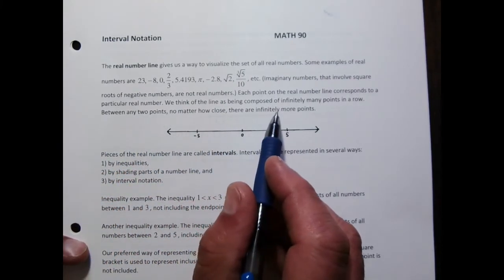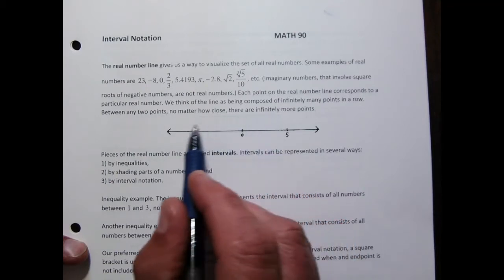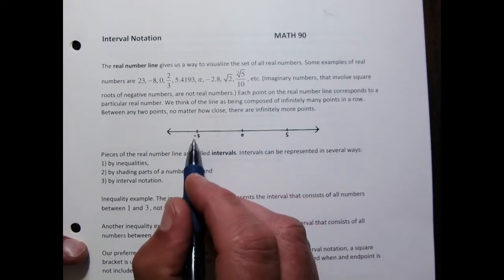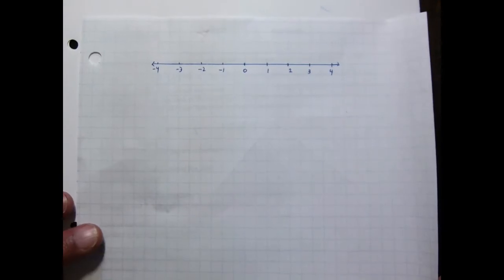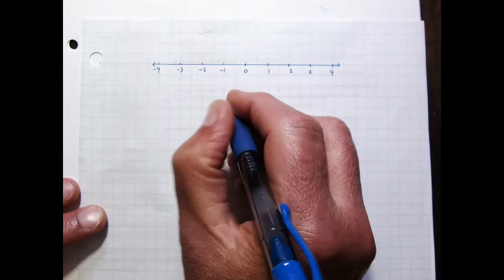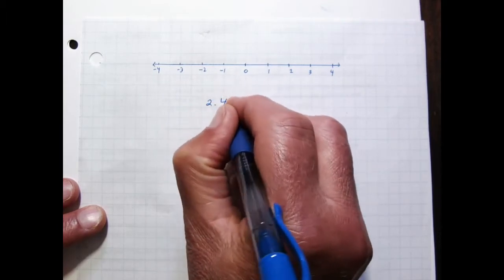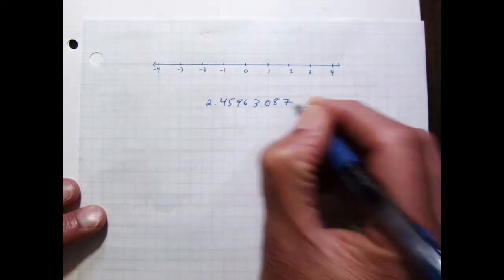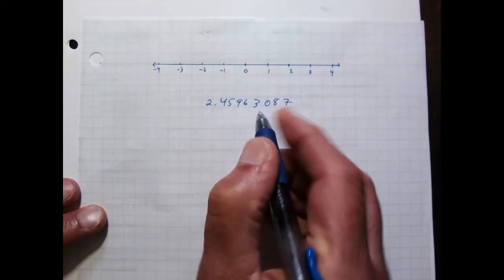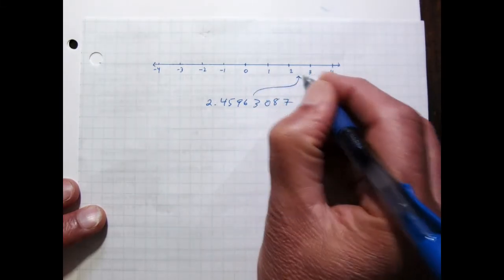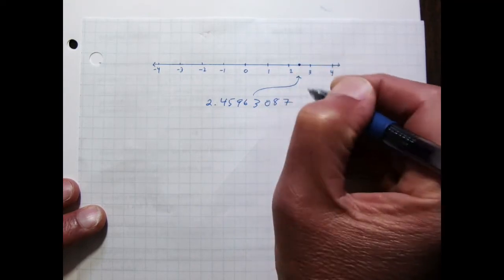We think of the real number line as being composed of infinitely many points in a row. Now, I know we're used to just kind of labeling a number line with integers. Here's another example that I just wrote out by hand. But if I wrote down a decimal like 2.4596308, that's a real number that has a point somewhere on the real number line, somewhere between 2 and 3, I don't know, right about there.